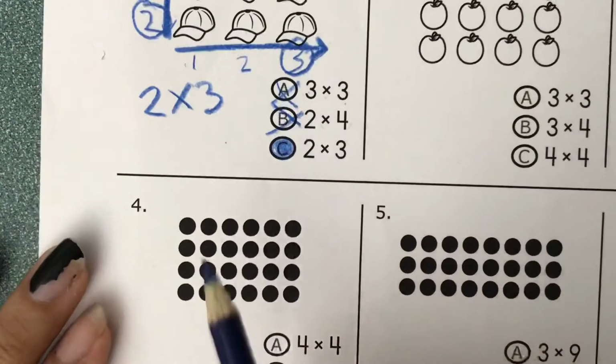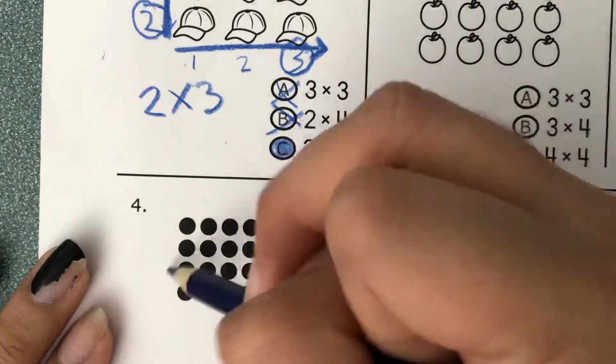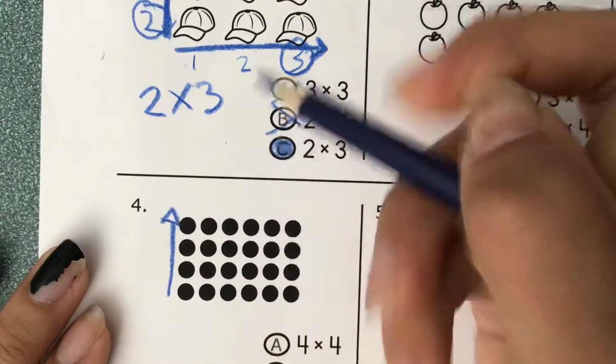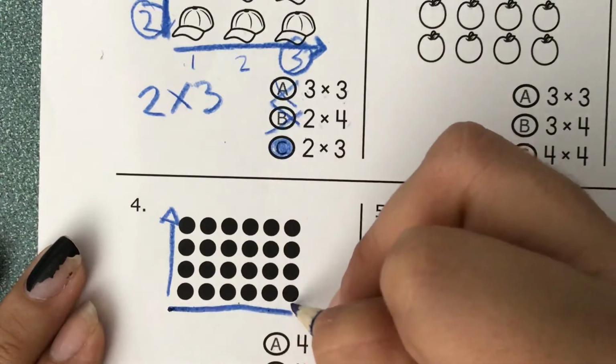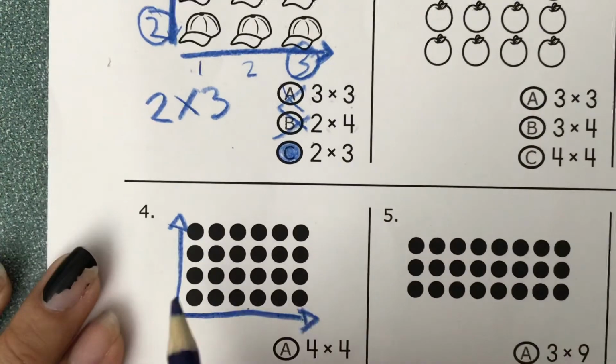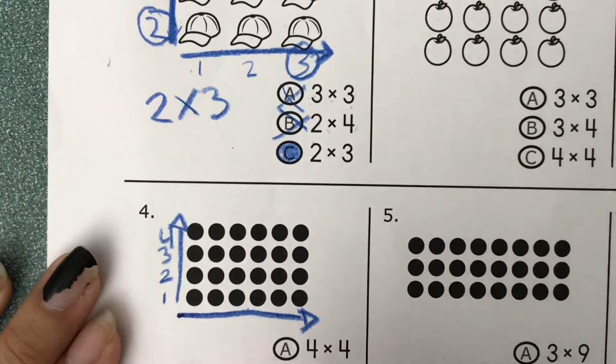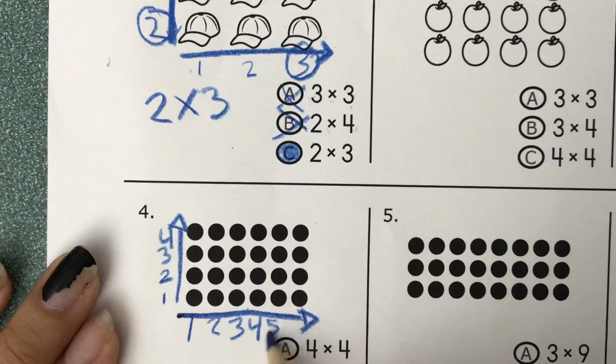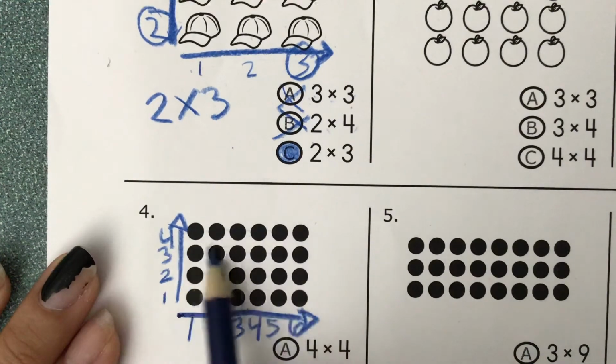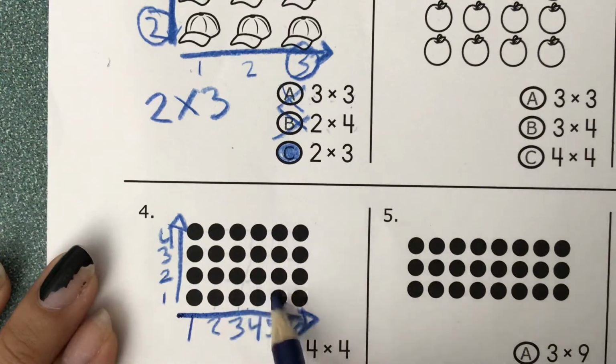So we're going to answer the black dot problem the same way. First by counting up, and then by counting to the side. So let's count up. 1, 2, 3, 4, and then let's count to the side. 1, 2, 3, 4, 5, 6. So we have 4 rows and 6 columns.